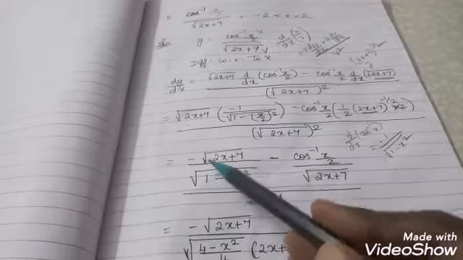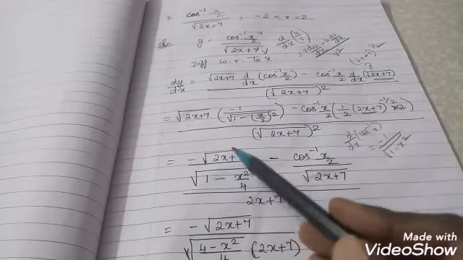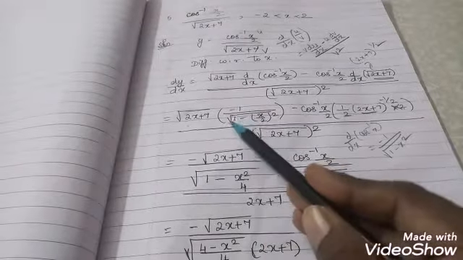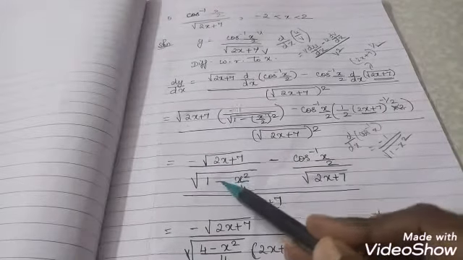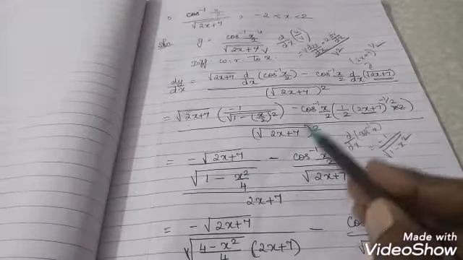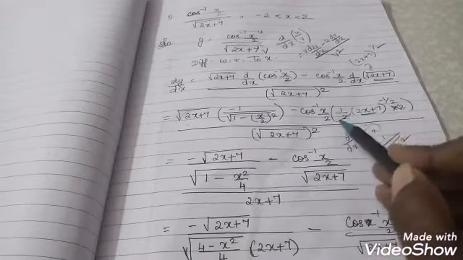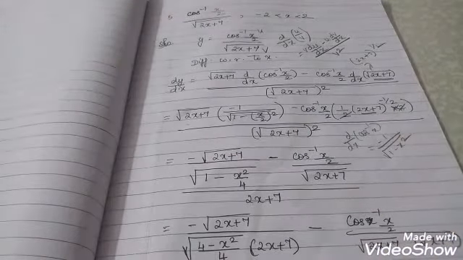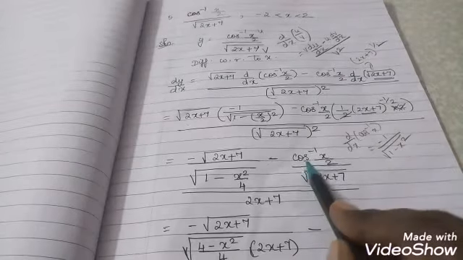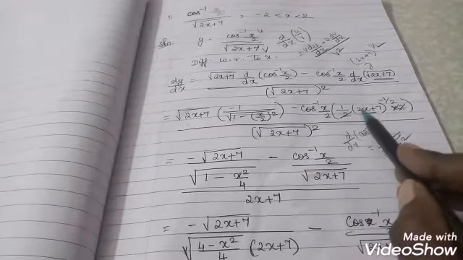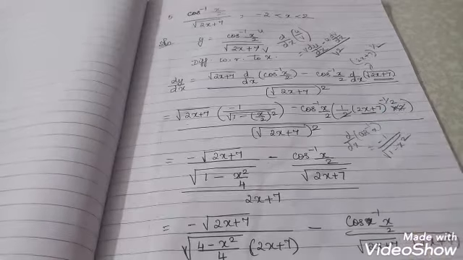You've got a minus sign, minus root of 2x plus 7 divided by square root of 1 minus x squared by 4. Okay, you've got another minus sign here. Here in this case, this 2 and 2 get cancelled. So you're left with minus cos inverse of x by 2, into (2x plus 7) the whole power minus 1 by 2.